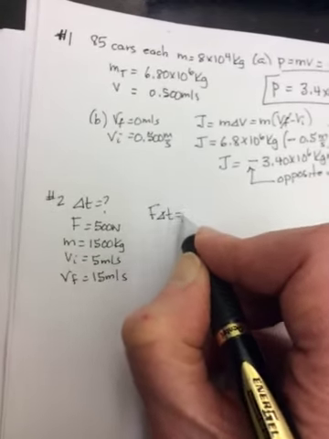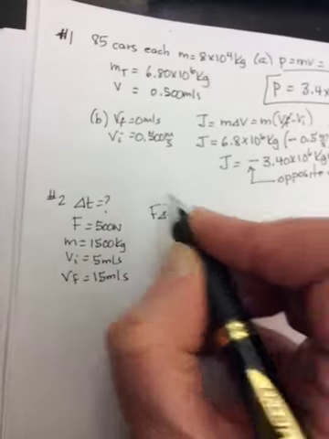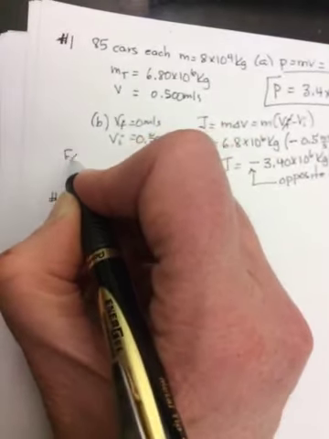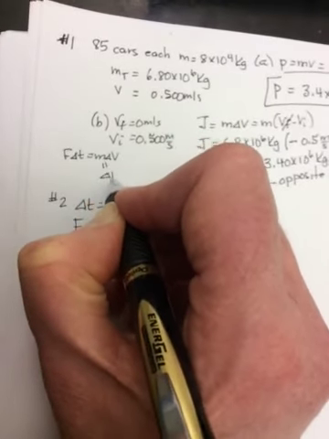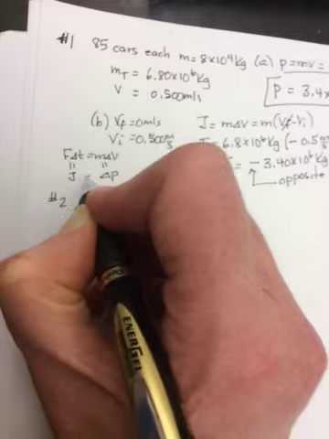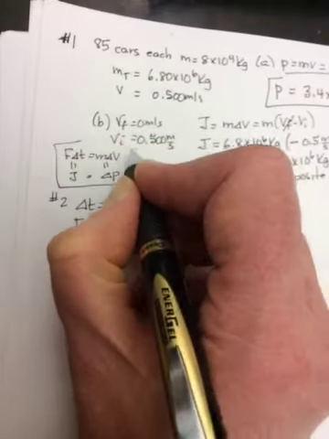So F delta T is equal to m delta V. Remember, we had F delta T equal to m delta V, delta P, and J. And we said you could pick any 2 corners.